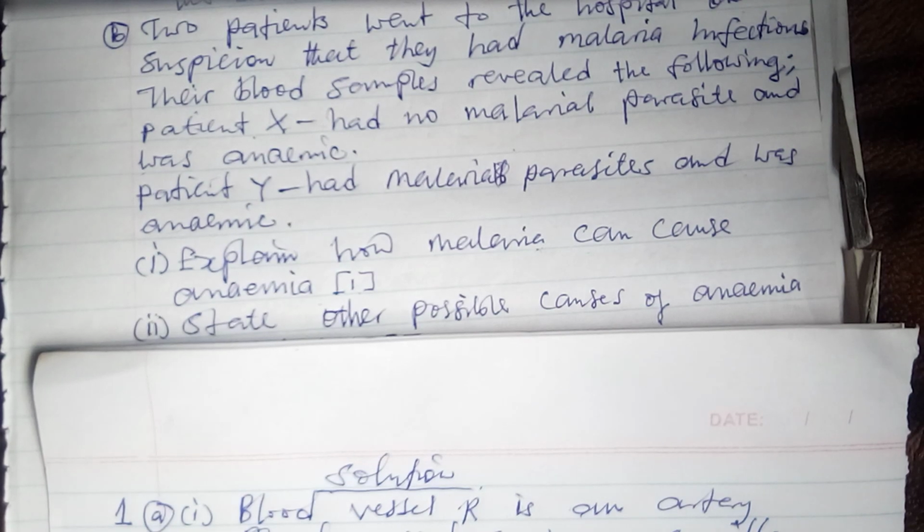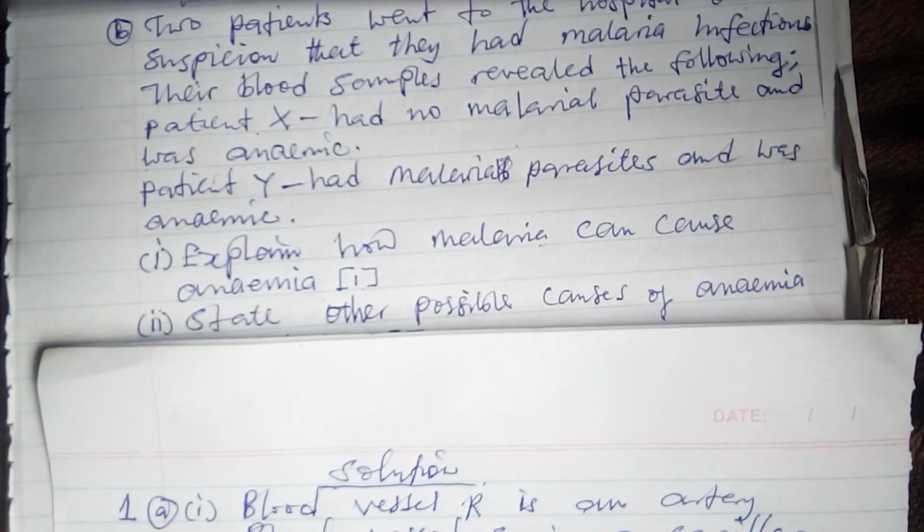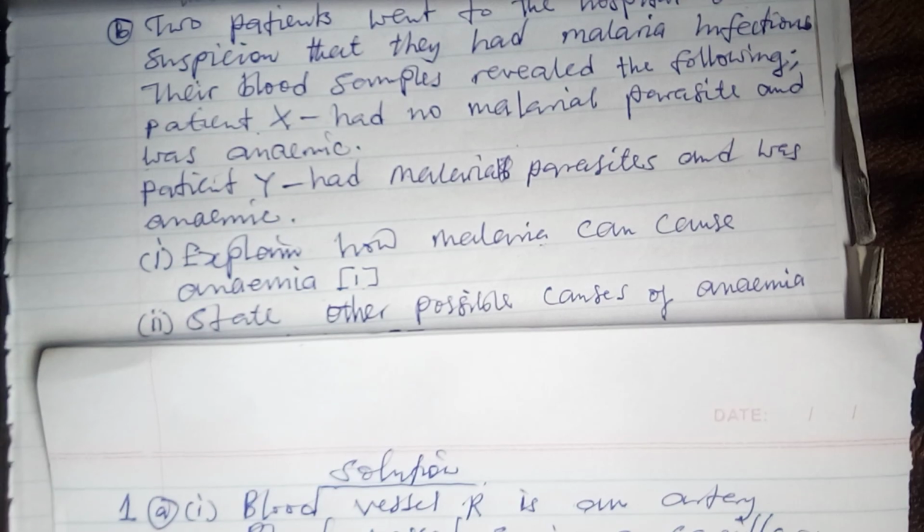When there is destruction of a lot of red blood cells, leading to anemia, this process can be called hemolysis. If there isn't a lot of iron, that is a component of hemoglobin, for the production of red blood cells, it contributes to the low production of red blood cells.